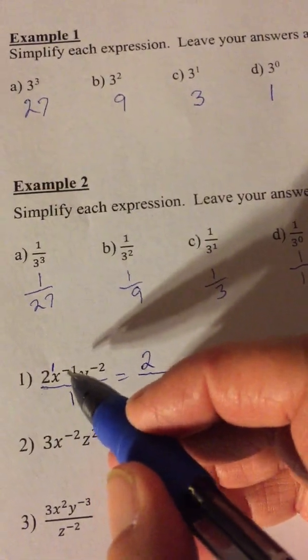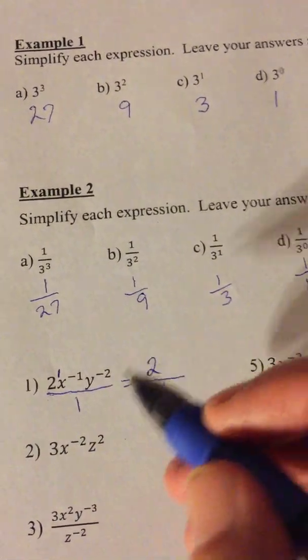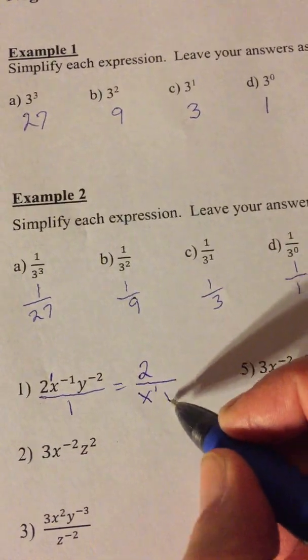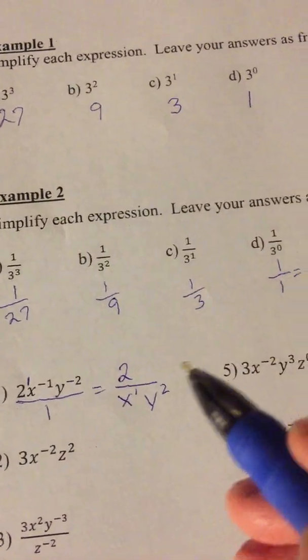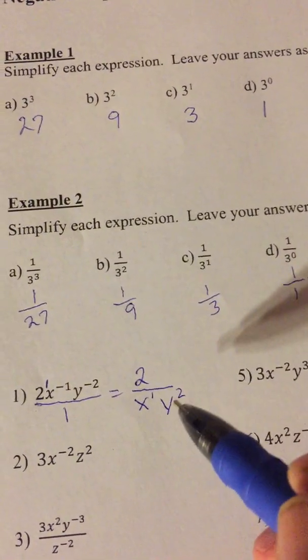But this x to the negative 1 is a negative exponent, so let's move it to the bottom, and now it's a positive 1. Y to the negative 2, I don't want a negative exponent, so let's move it to the bottom. It's now y to the positive 2. So I have everything with positive exponents. I only have a single x piece, a single y piece. I am done.